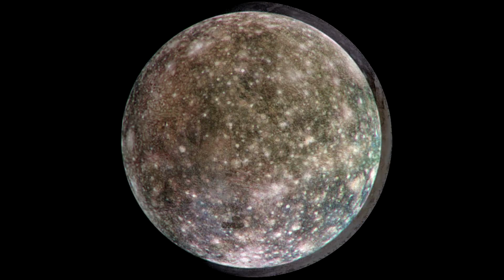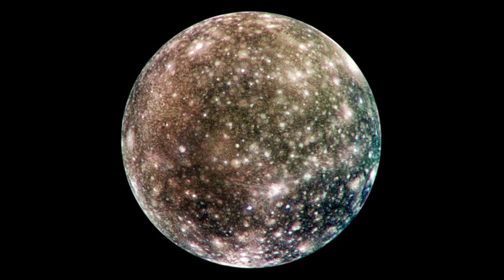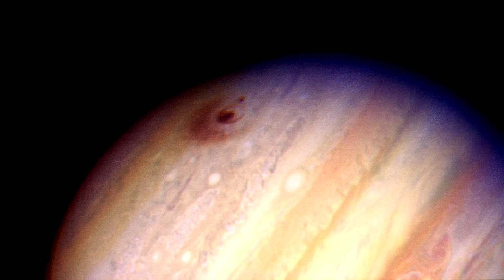And then the last moon is Callisto, and Callisto is pockmarked like crazy from impacts. Now that's sort of interesting because you think of Jupiter as being a gravity well which pulls in meteorites and comets. And we saw that some 8 years ago when we actually filmed them falling into Jupiter.